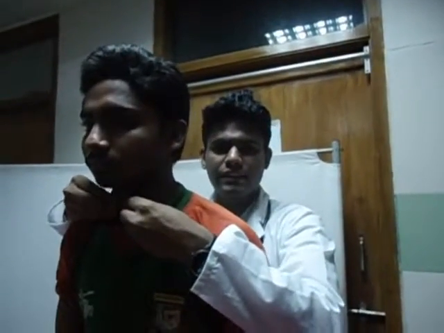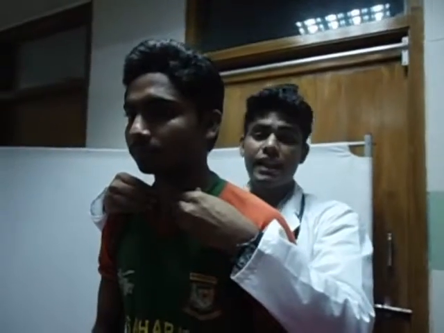fixation with the overlying skin and fixation with the underlying muscles. So the common muscle that can be fixated in thyroid tumor or thyroid cancer is sternocleidomastoid. So first we have to make the muscles taut and then we look for fixation.